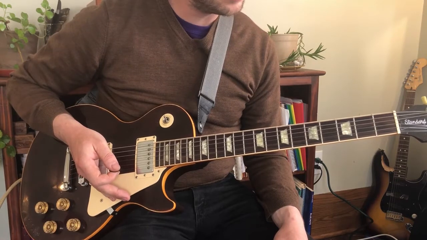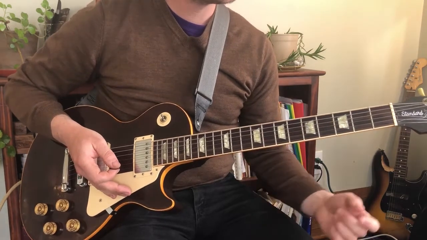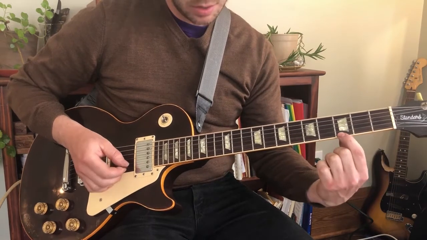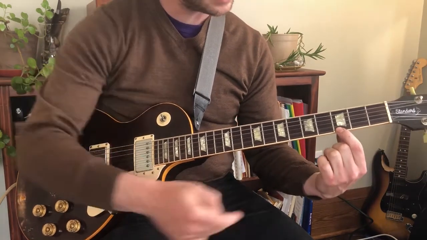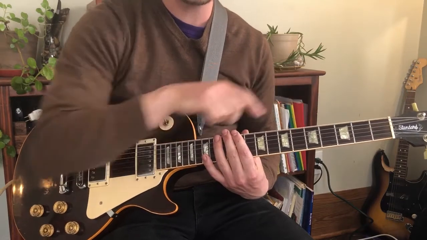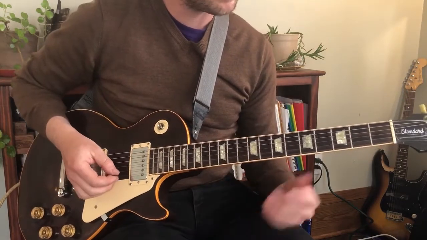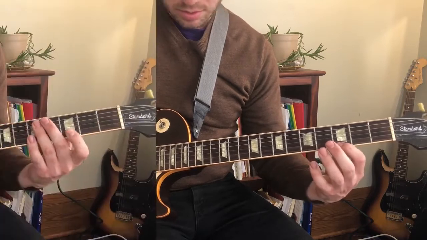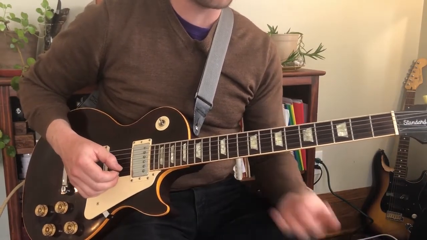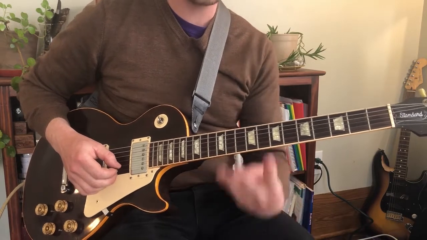Next, try to locate the 3rd fret. So you could either count 1, 2, 3, or if your guitar has dots, likely the first dot is going to be that 3rd fret. So you could use those to help you find it. Let's go back and forth between the two. We're going to play the open E string 4 times and then the 3rd fret 3 times.